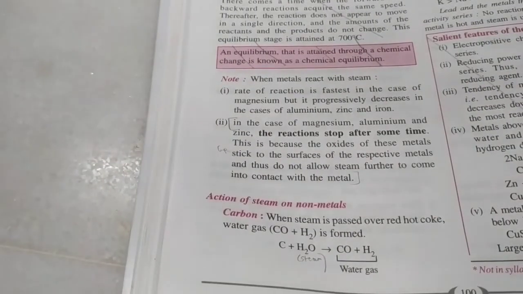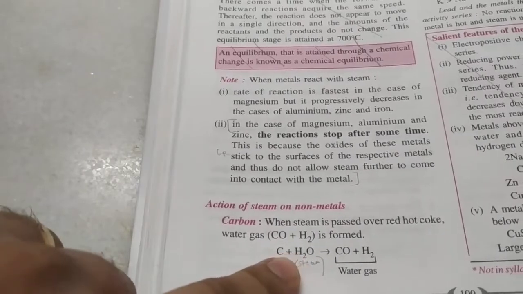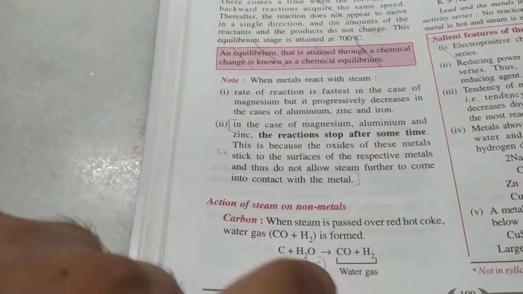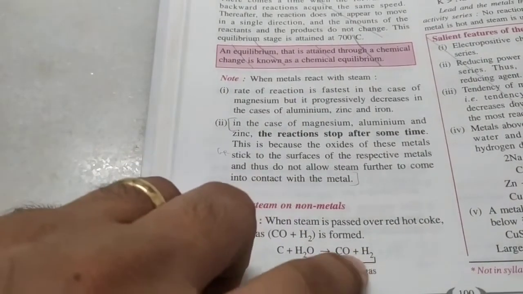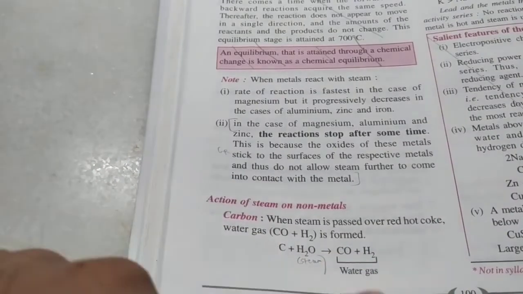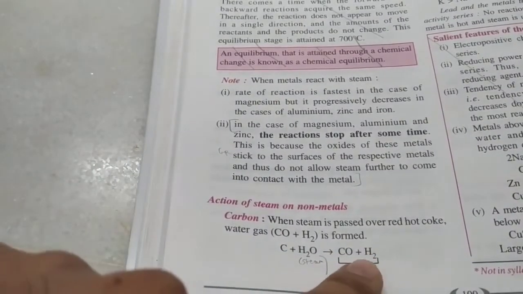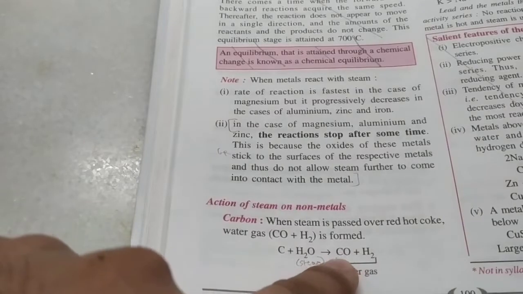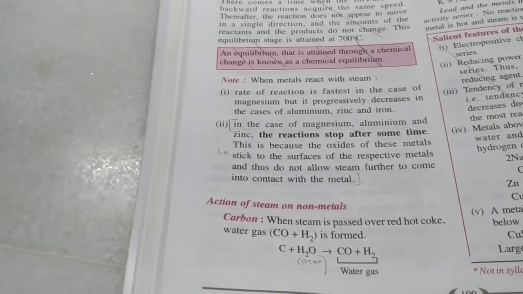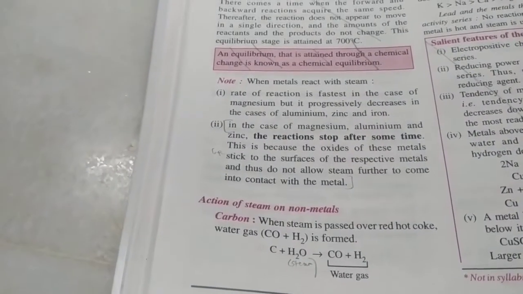We can produce hydrogen from a non-metal called carbon also. When you react carbon with steam, we get carbon monoxide plus hydrogen together. It's called water gas because if you burn these two together, you'll get water. But you can see here hydrogen is being produced. But then it is impure because it is combined with the carbon monoxide gas. So we'll have to get rid of this carbon monoxide. We'll study more about it soon.